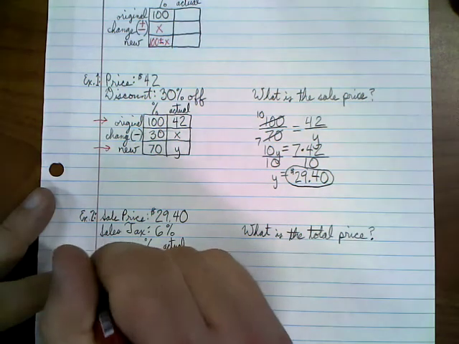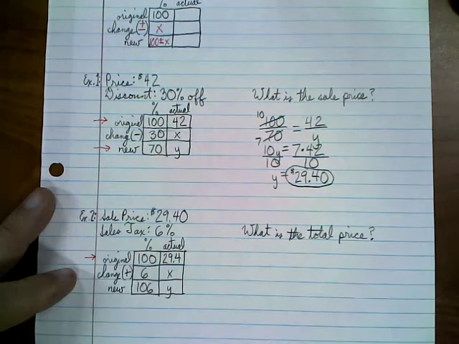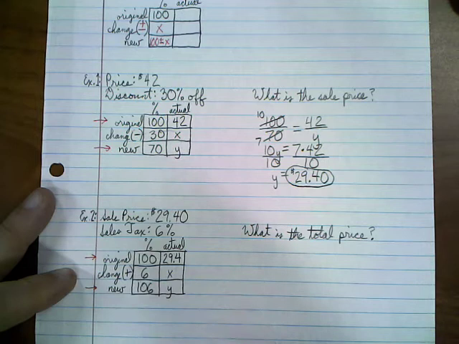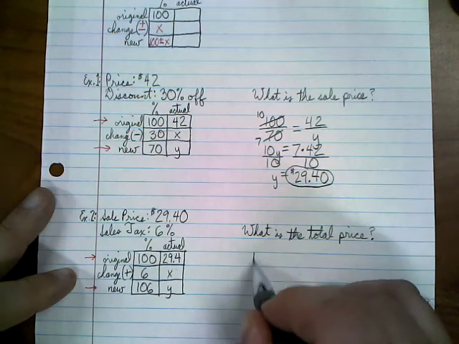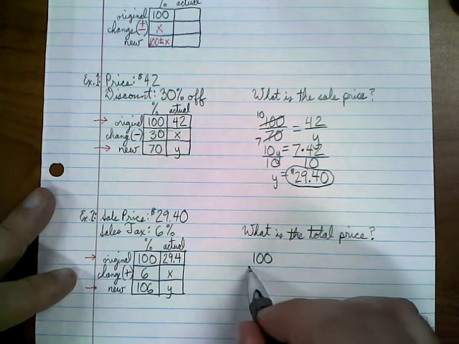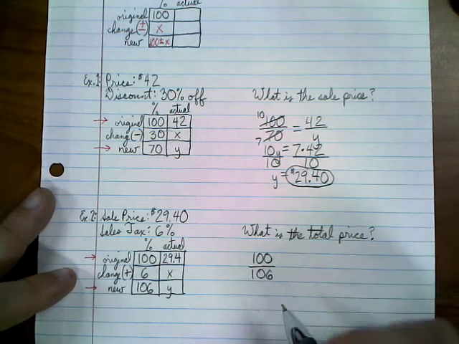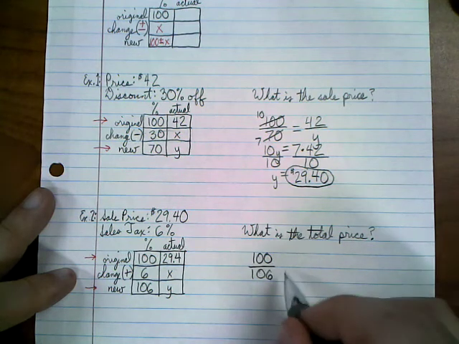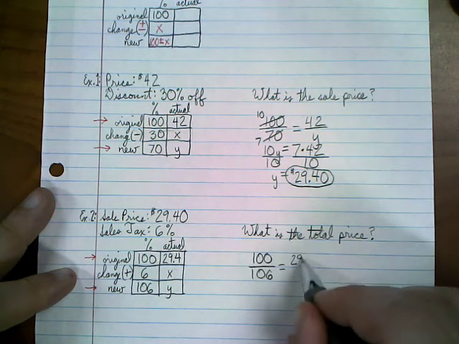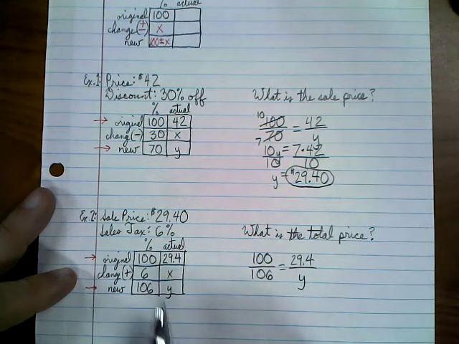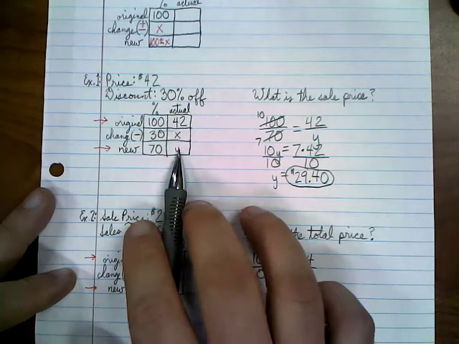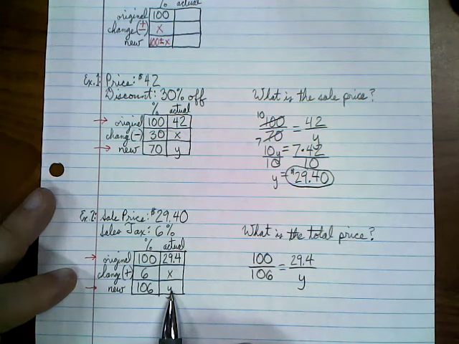I know everything in the original row, so I'm definitely using that, and I want to find the total price, so this is the new value. So these are the two rows I'm using. My proportion will be 100 over 106 equals 29.4 over y. Now these are two different problems, so obviously this y is not the same as that y.